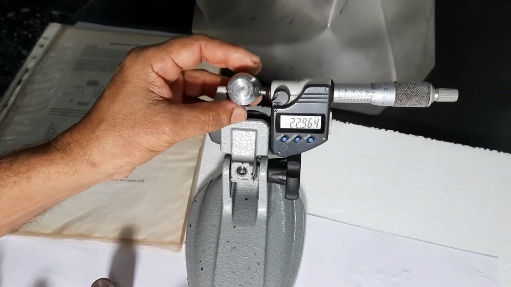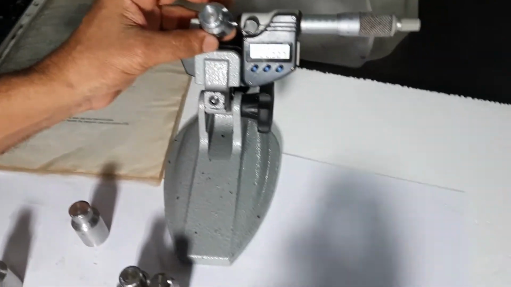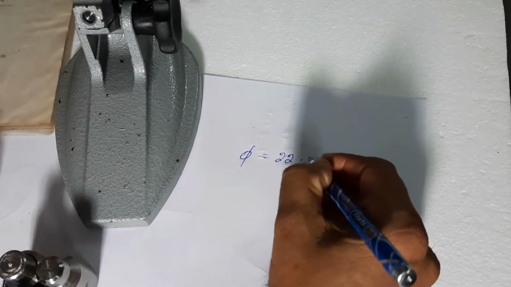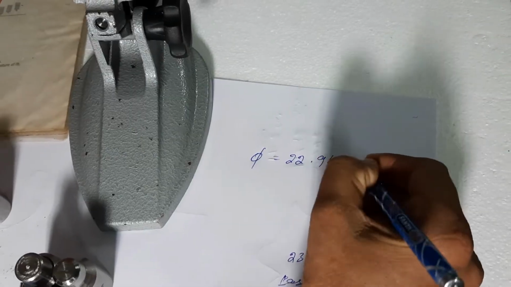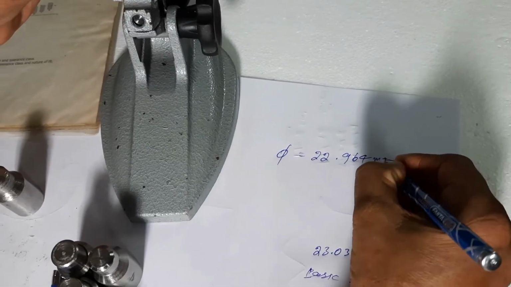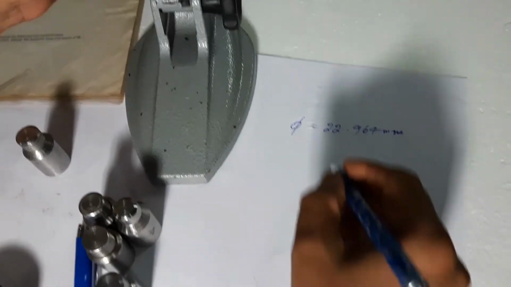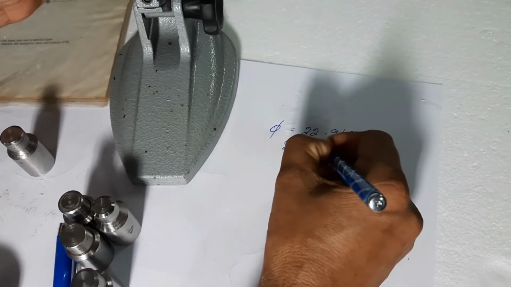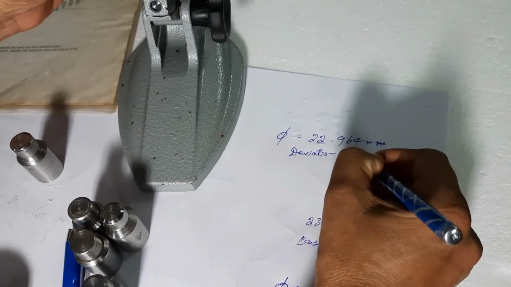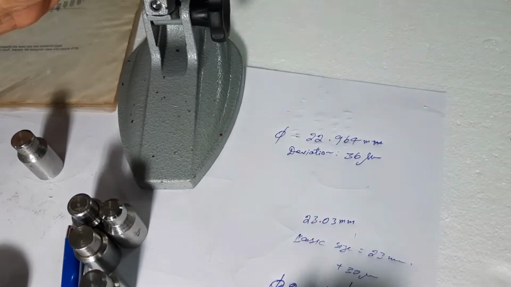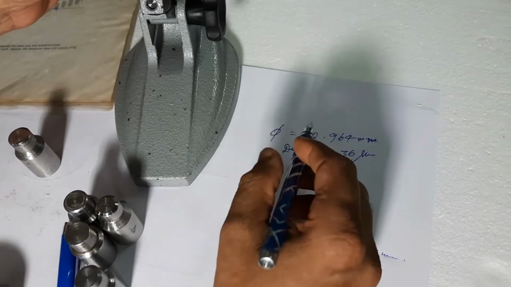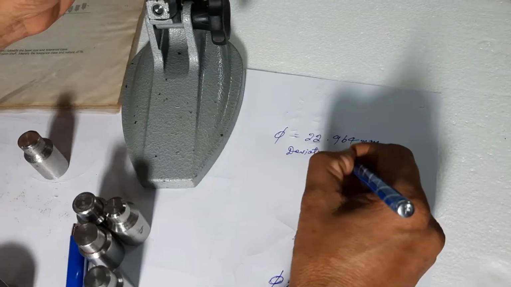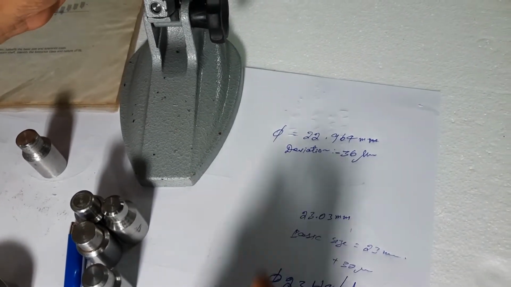So 22.964 mm. The deviation is 36 micron. The basic size is 23. So from 23 we are getting a negative deviation of 36.